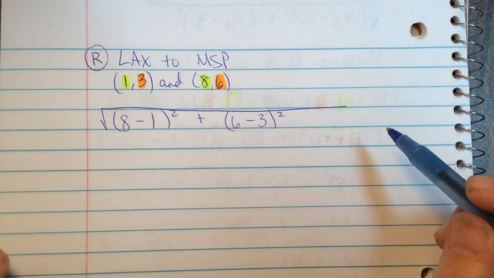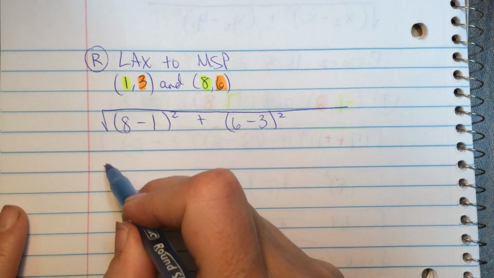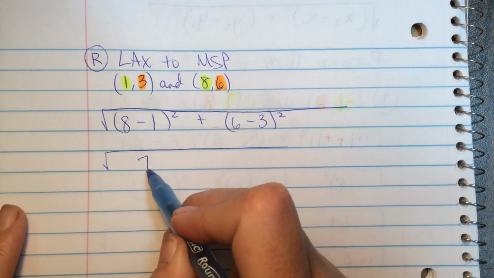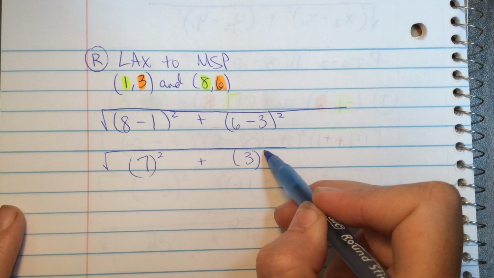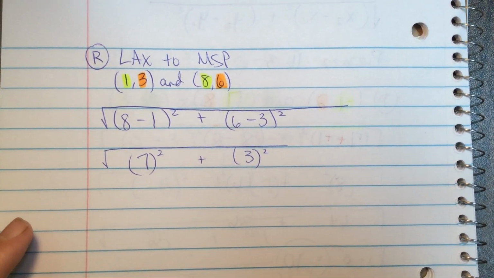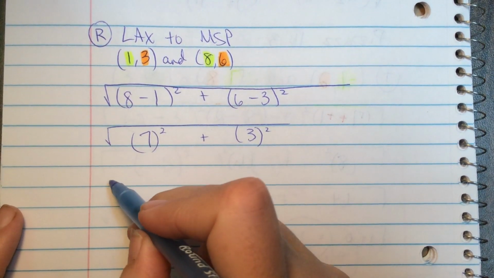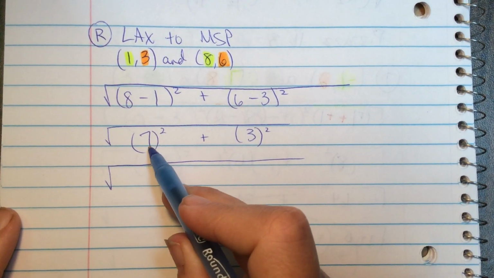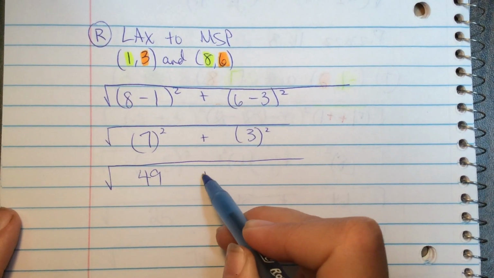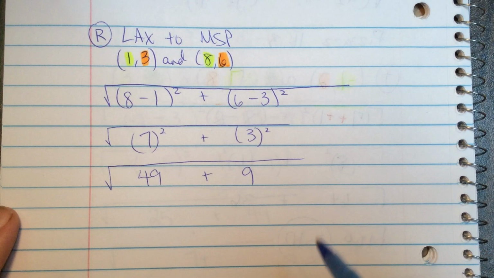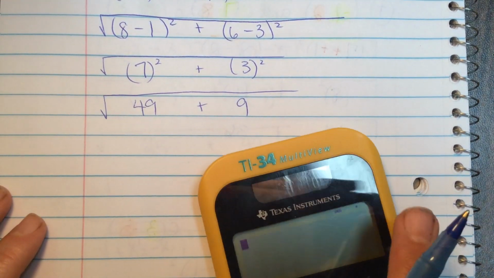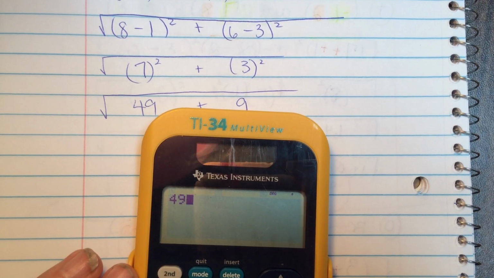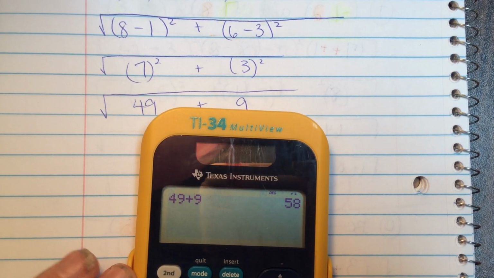This one looks pretty clean. It doesn't look like it's going to be hard at all. So we have 7 squared plus 3 squared. So far, so good. 7 times 7 is 49, and 3 times 3 is 9. Now, what's 49 plus 9? 49 plus 9 is 58.